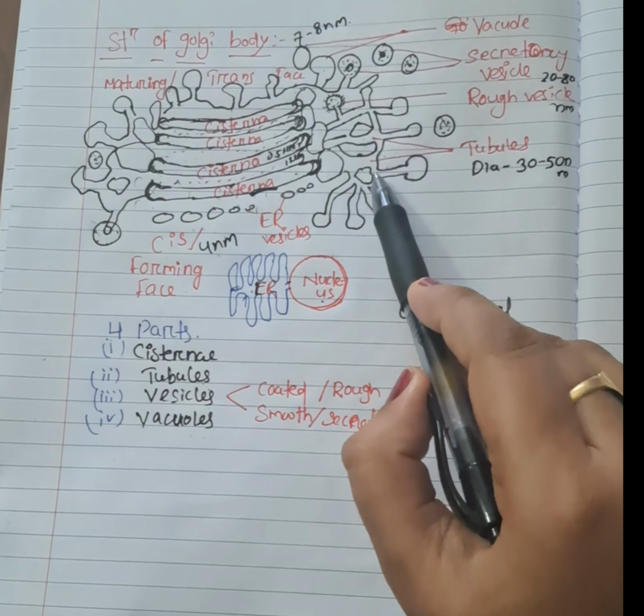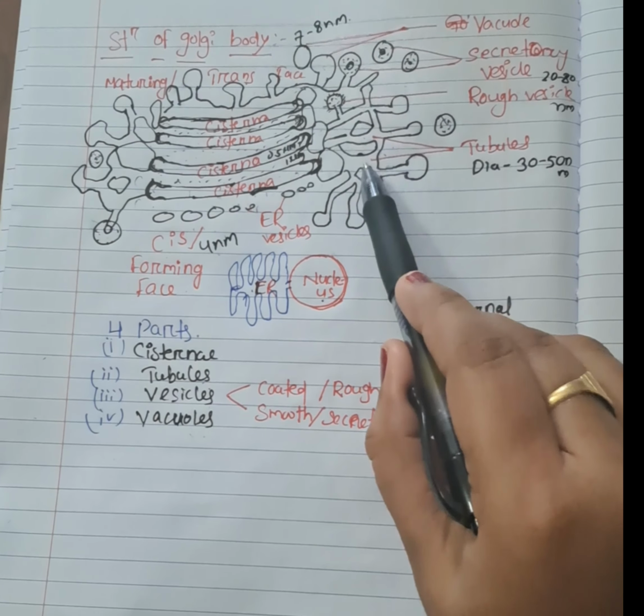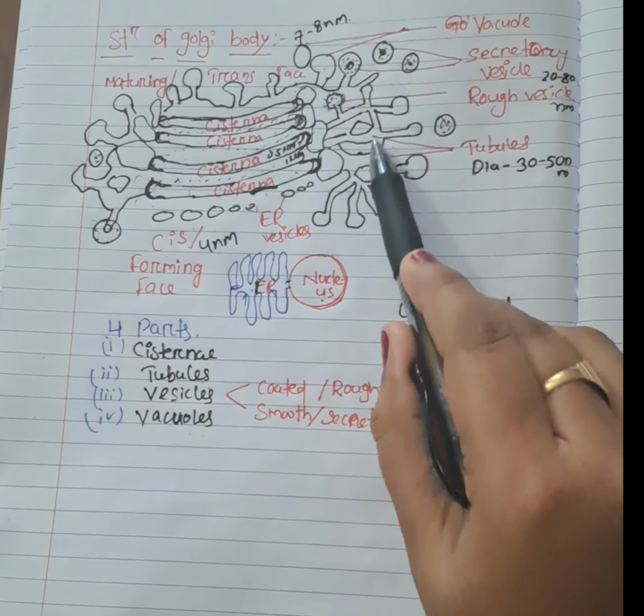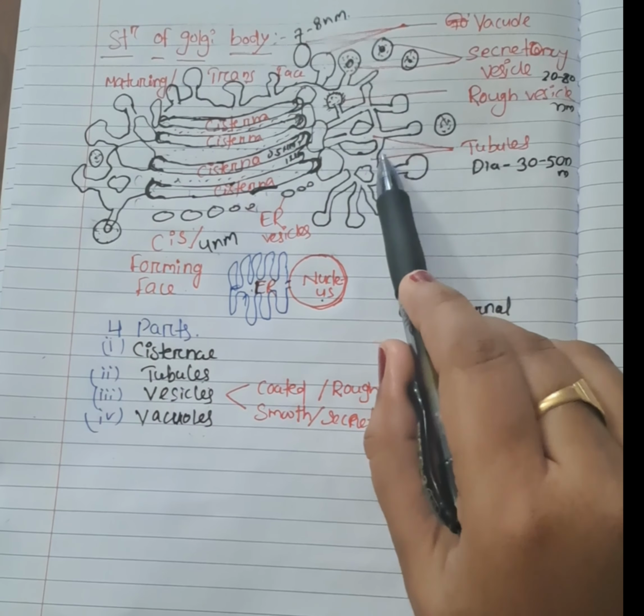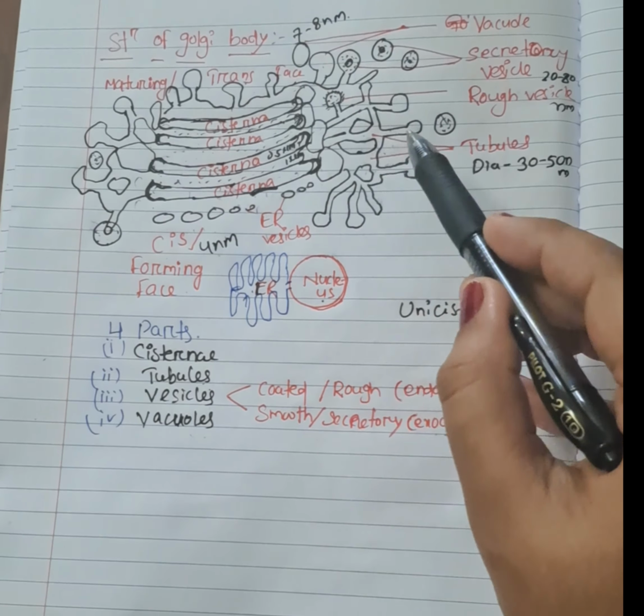Then come the tubules. Tubules are short, branched and interconnected filamentous structures, and they develop towards the concave side. It is the concave side, and the tubules are developed towards that side.